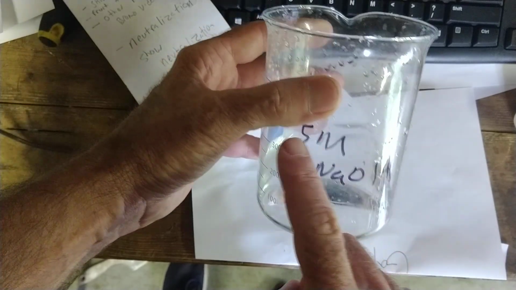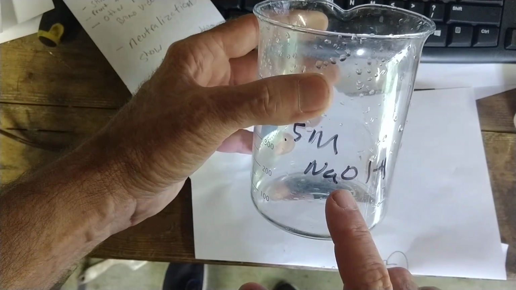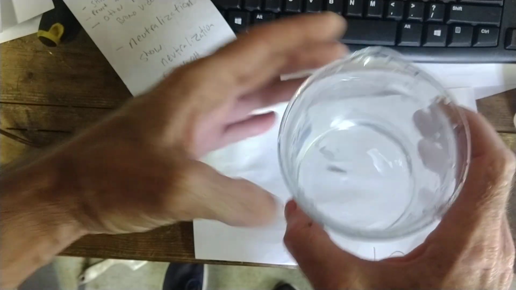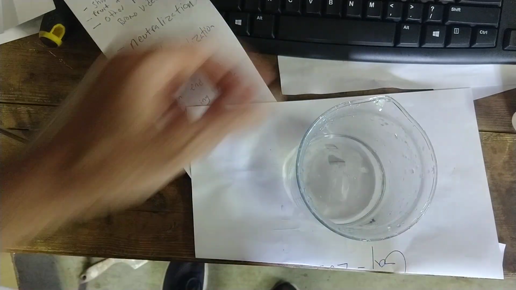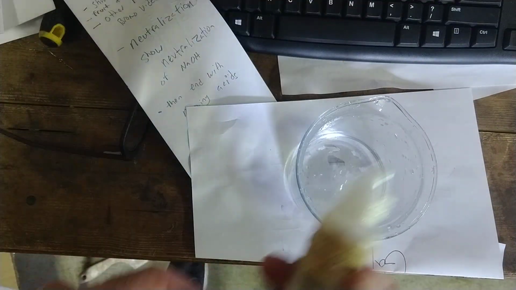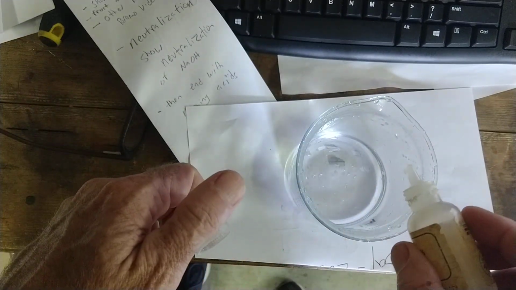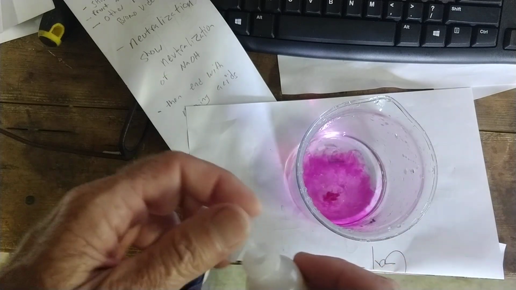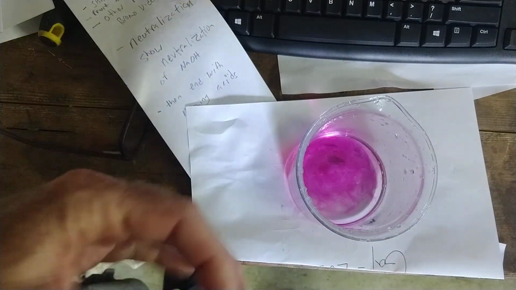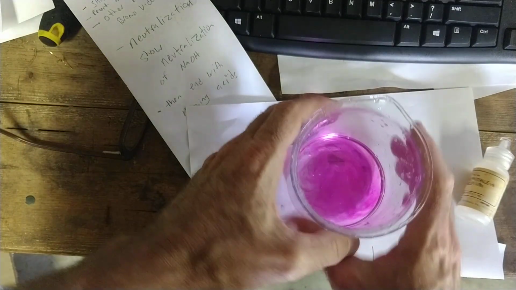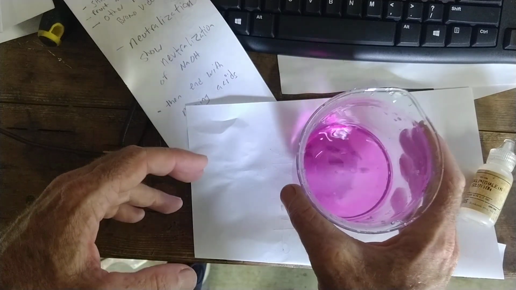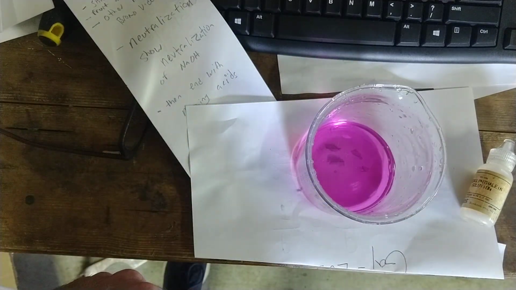I've got some, this isn't really 0.5 molar, but I've got some sodium hydroxide here. It's dissolved, and I'm going to set it on a white piece of paper so you can see it better. I'm going to take some phenolphthalein, the indicator, and we're going to test to see if this liquid is an acid or a base. Bam! See that? It is a base. That's what phenolphthalein does. It turns pink to let you know that something is a base.